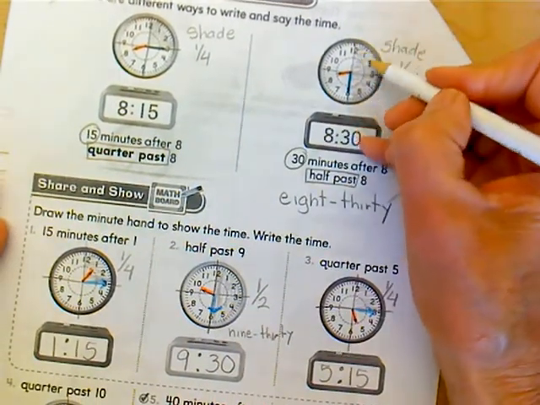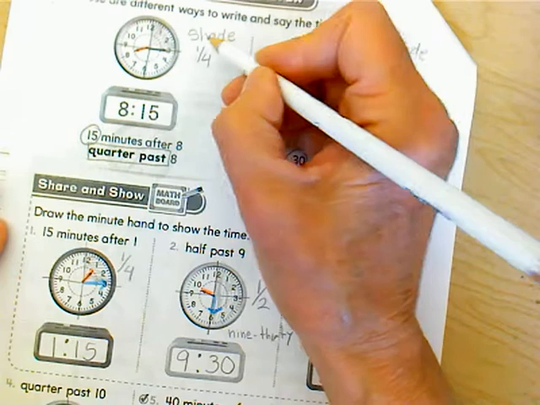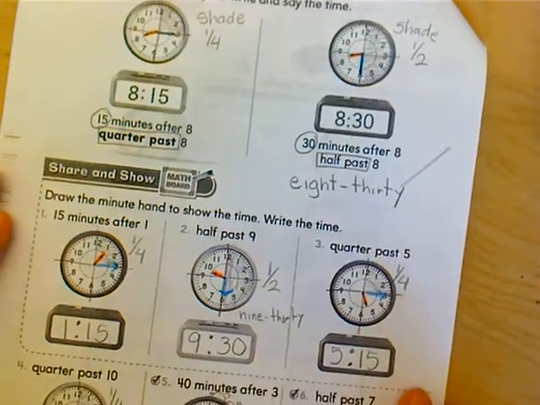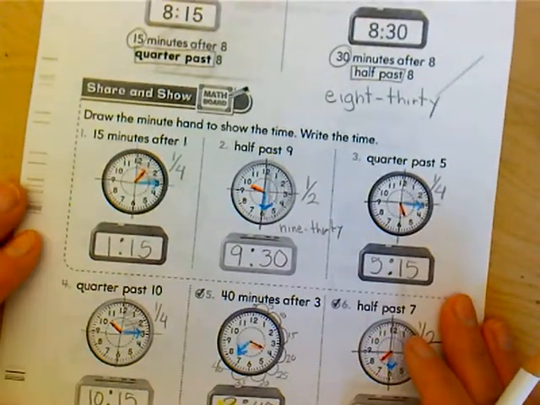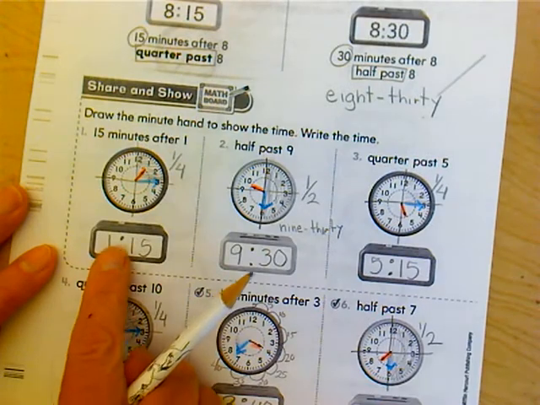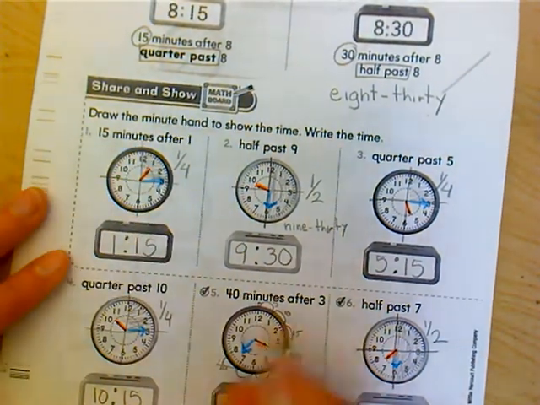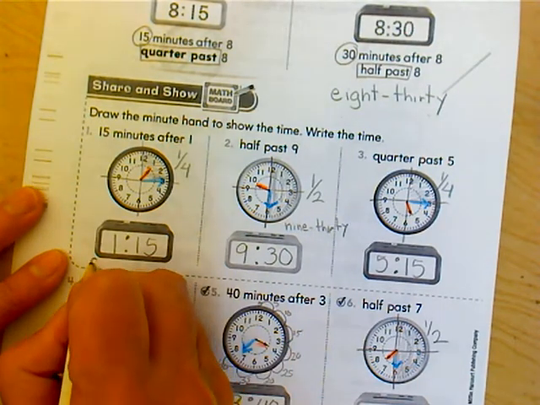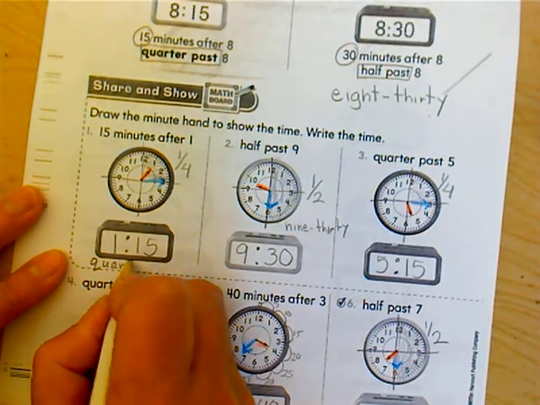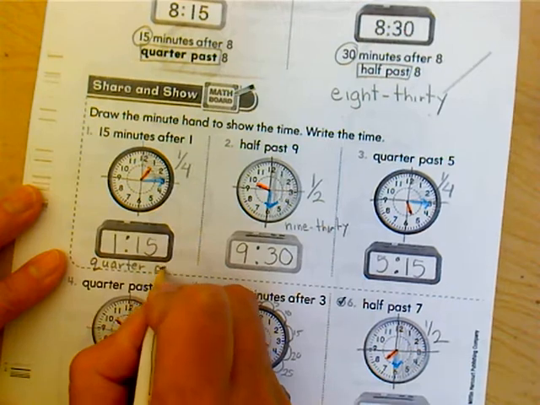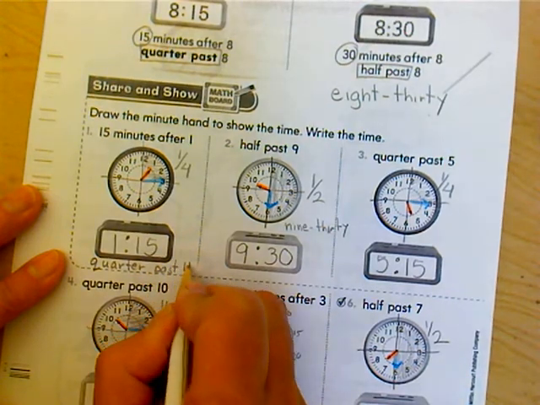And hopefully you remember to shade if you had a quarter past or a half past that you shaded. So let's take a look at how you did. 1:15 was shown on the first clock. It was 15 minutes after the hour of 1 o'clock, or I could say that it is quarter past 1 o'clock.